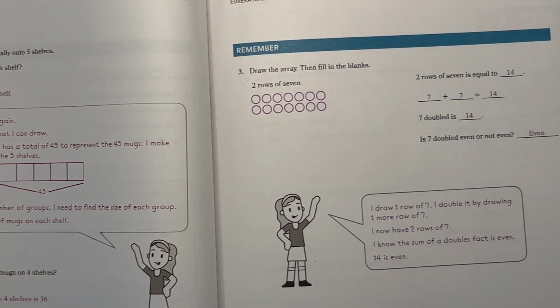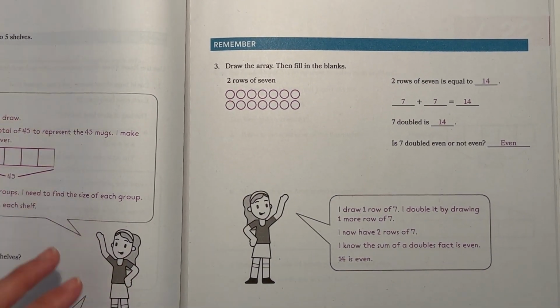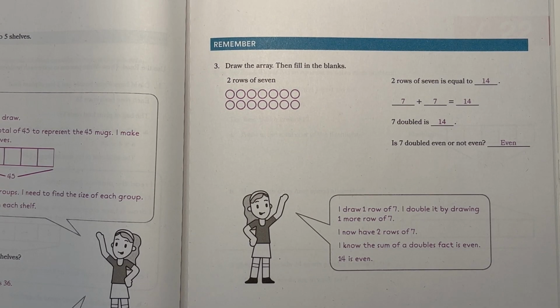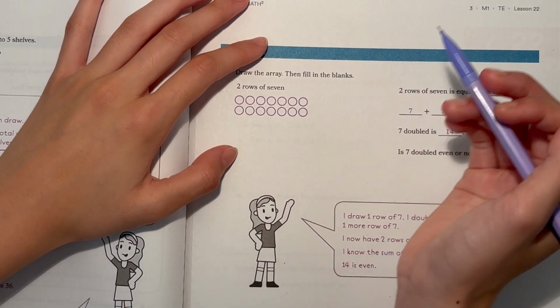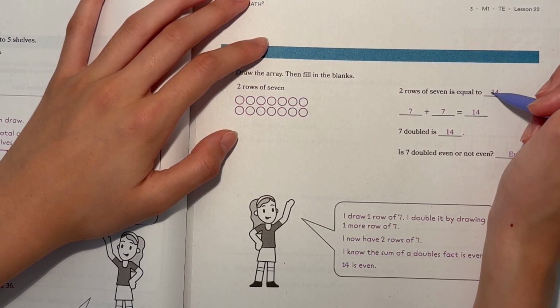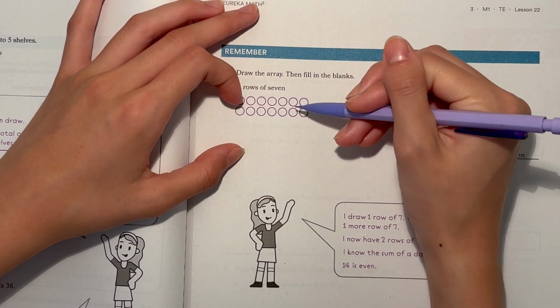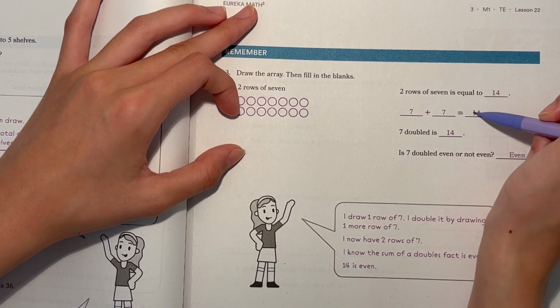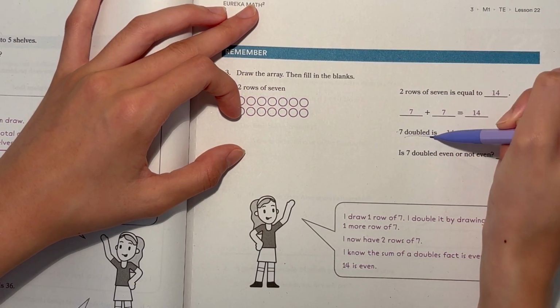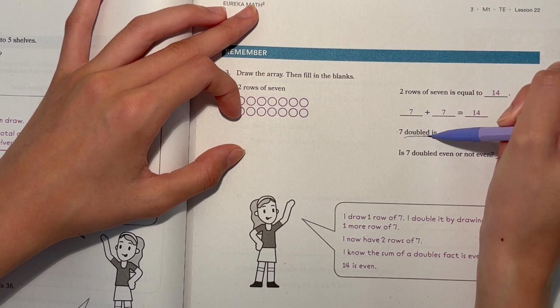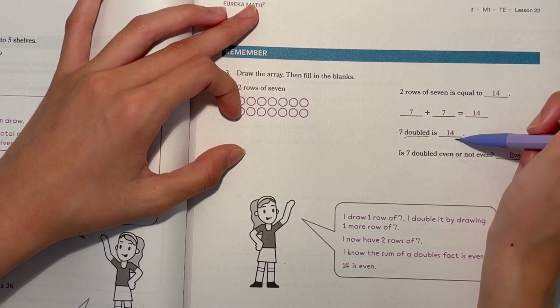Okay. And now number 3. Draw the array, then fill in the blanks. 2 rows of 7. So it's 2 rows of 7 in each row. That's equal to 14. So 7 plus 7 equals 14. 7 doubled means 2 times. So 2 sevens is 14.